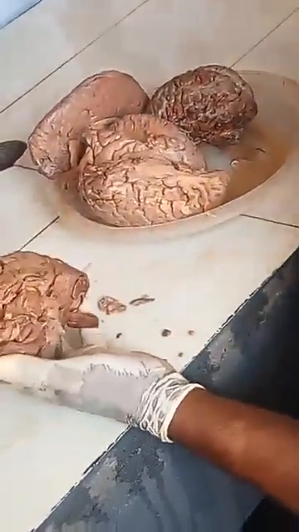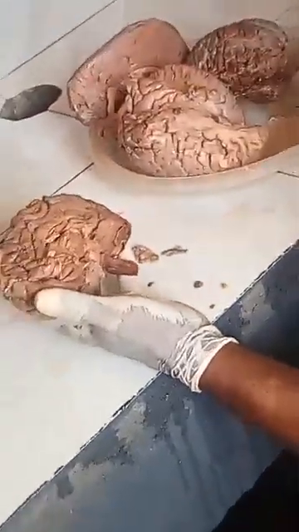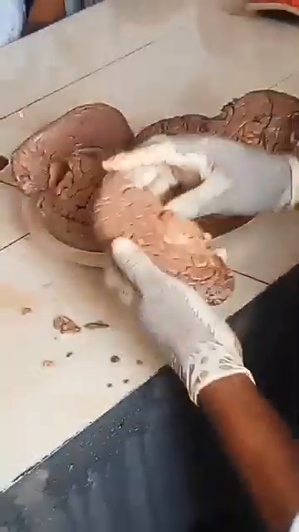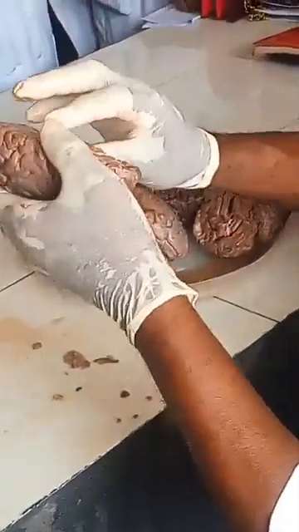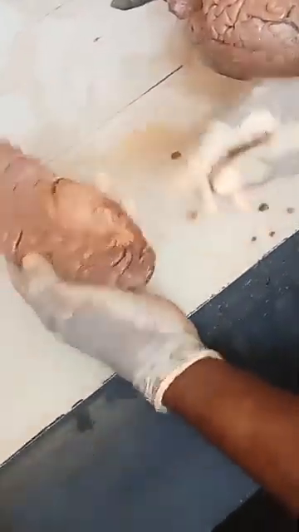Let's see structures below the corpus callosum. One is the thalamus. That's the thalamus. See the thalamus.